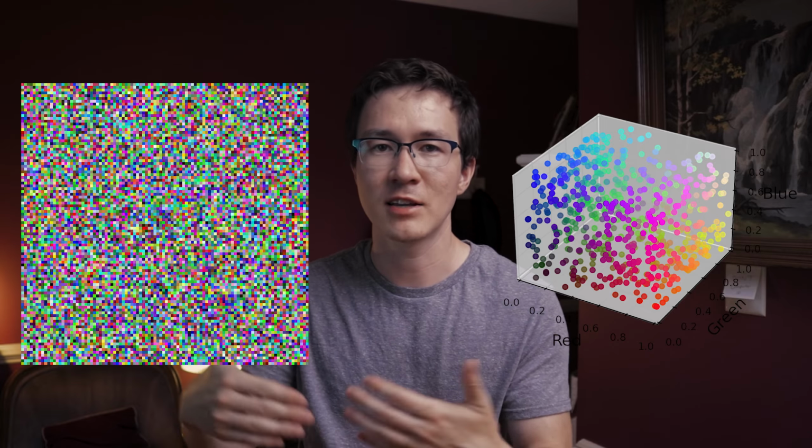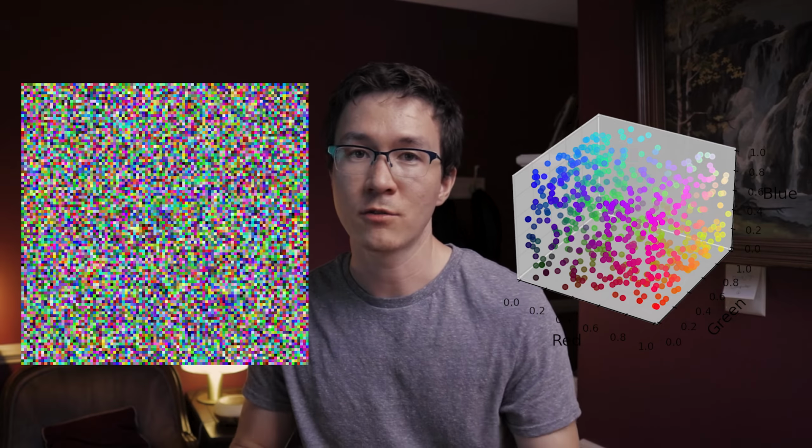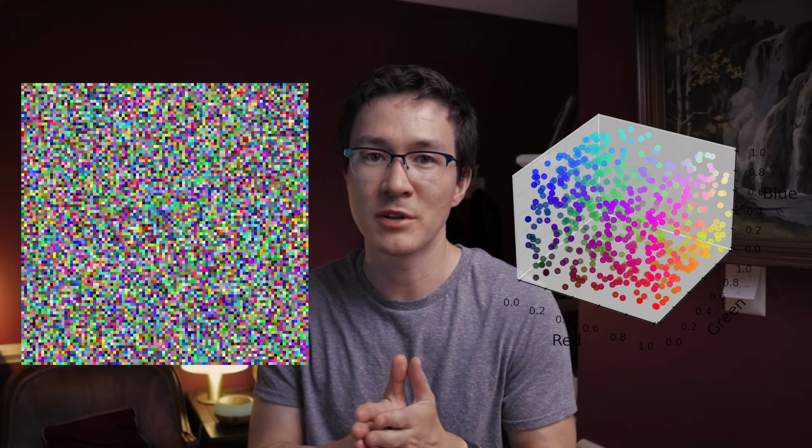But to see it more clearly, it helps to use a noise image. I sampled all pixels uniformly at random inside the RGB space, and that gets you an image that looks like this. Increasing saturation pushes points away from this line. It kind of pushes them towards the corners of the color space.